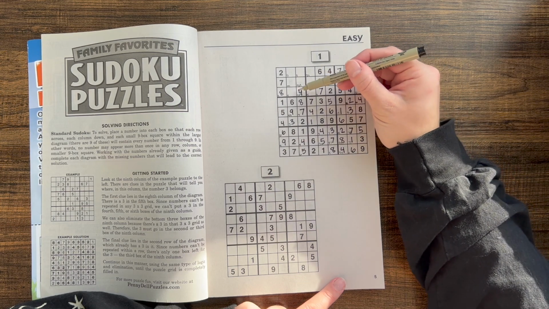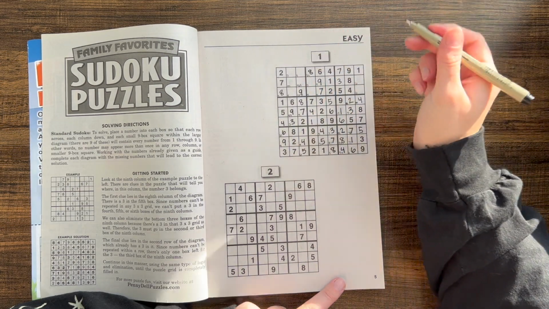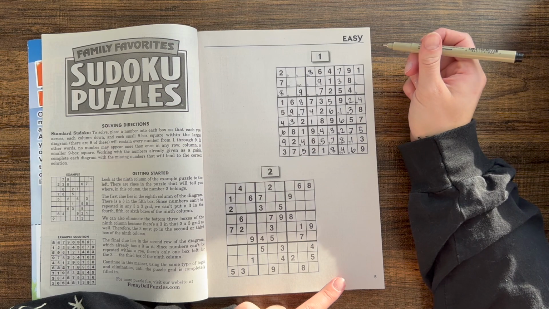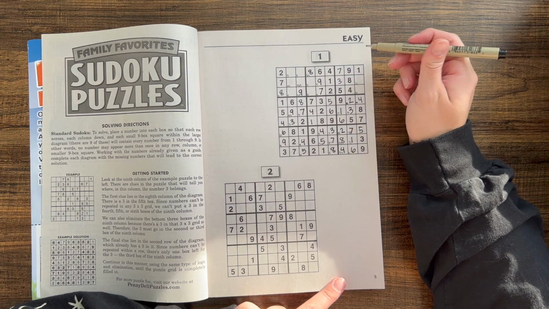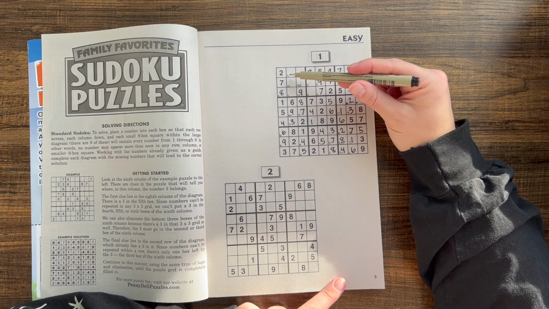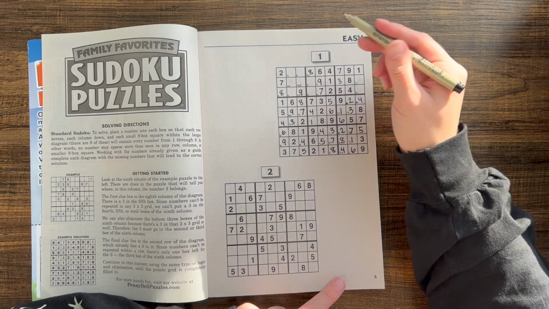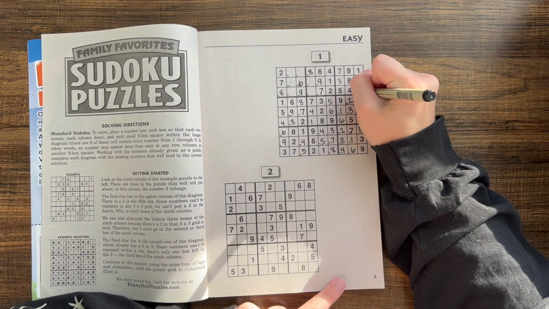Let's see, we have an 8 in this row and an 8 in this row. This has to be an 8. We have all 7s. About 6. We have a 6 in this row and 6 in this column. That has to be a 6. This has to be 6.